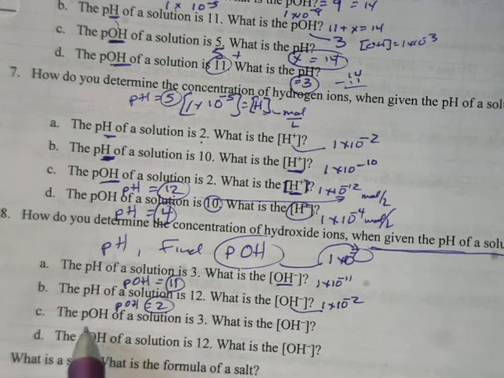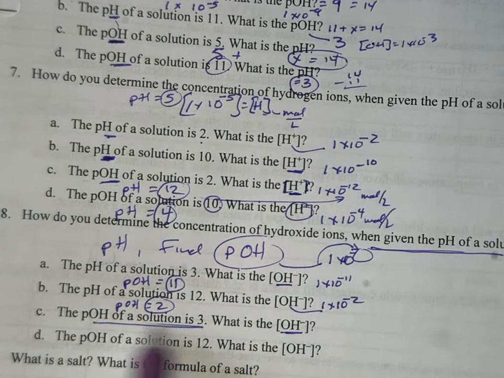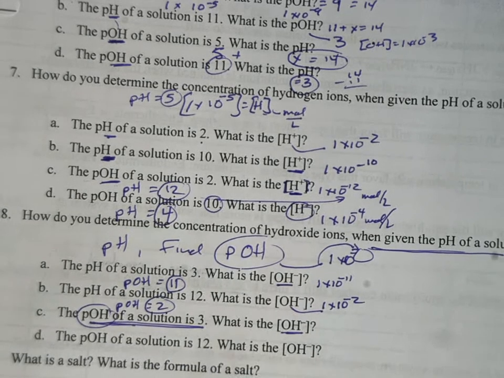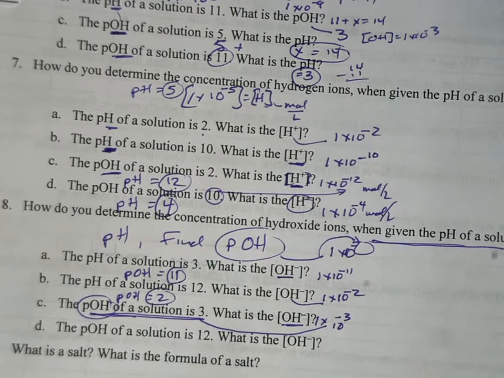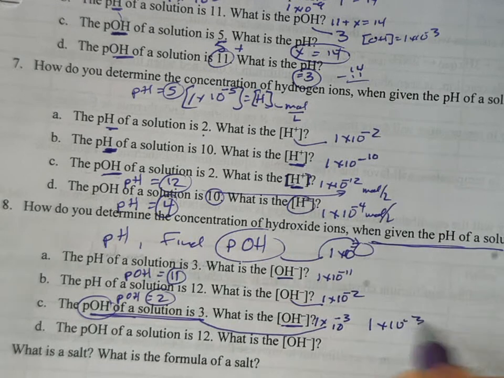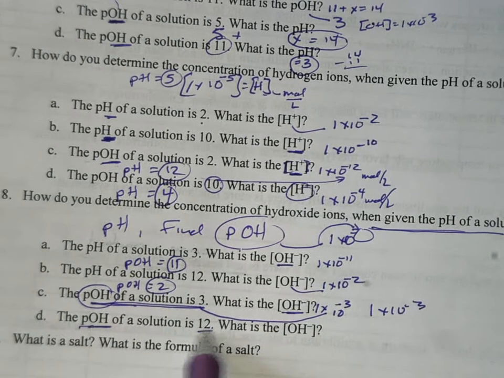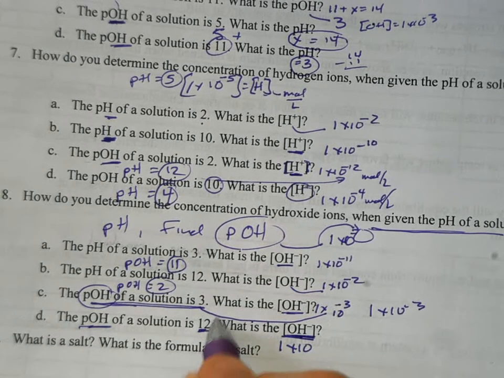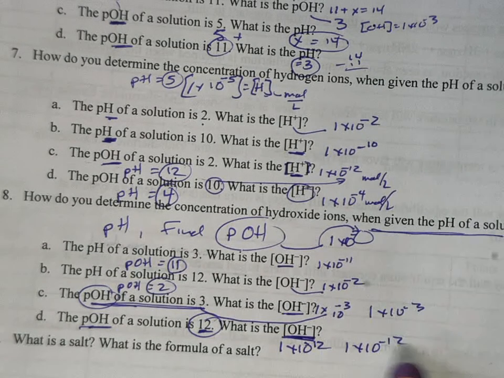If the pOH of a solution is 3, what is the hydroxide ion concentration? Well, we know it's pOH, pay attention, that is 3. So now that 3 becomes the negative exponent: 1 times 10 to the minus 3. If the pOH of a solution is 12, we're still looking for the hydroxide. We take the pOH, and that tells us minus 12. 1 times 10 to the minus 12.